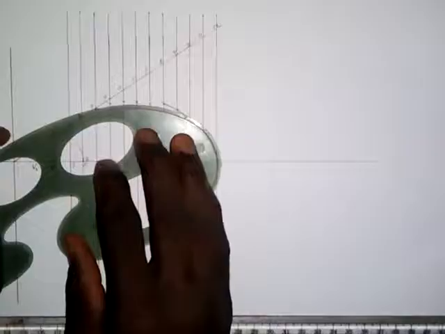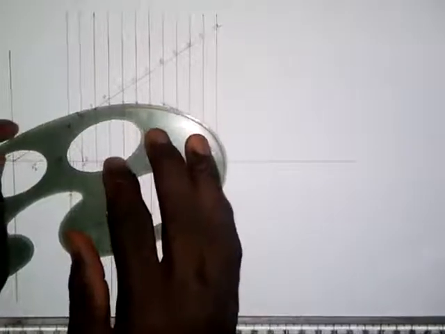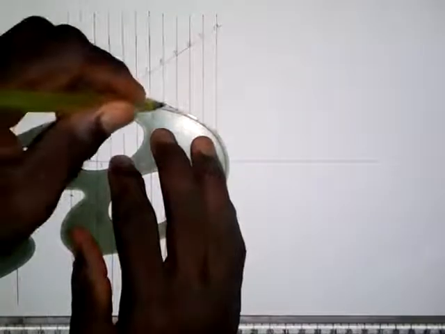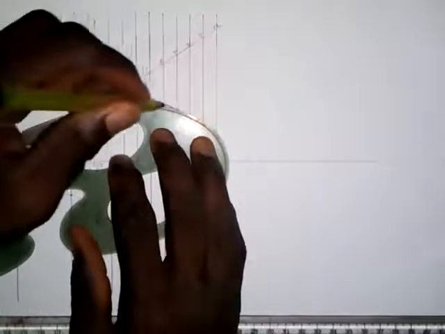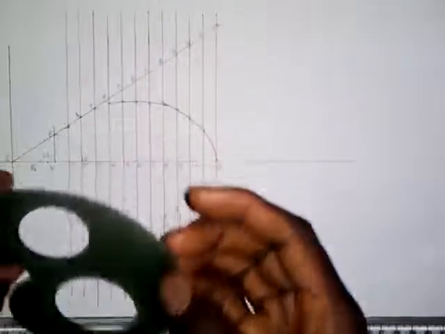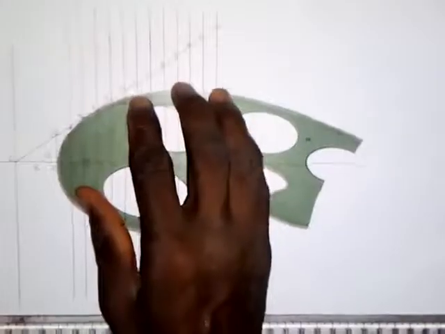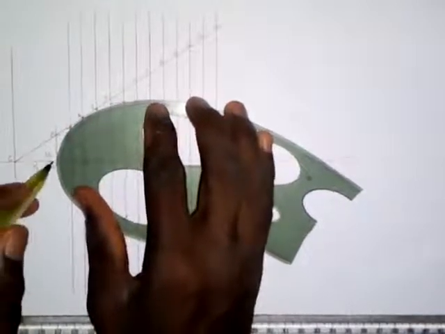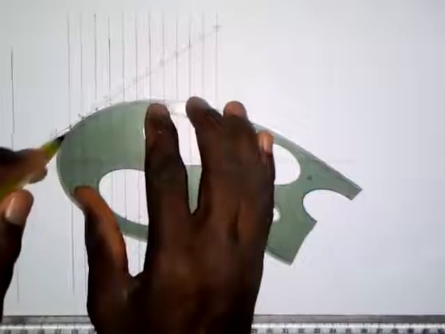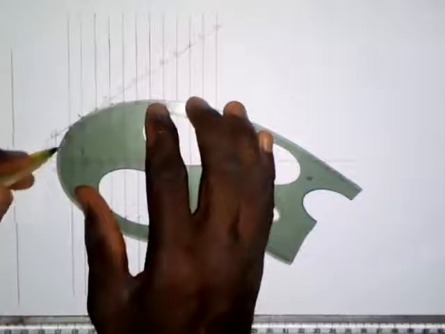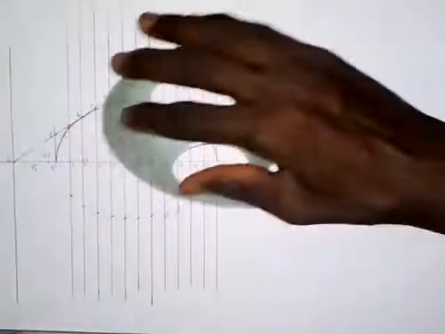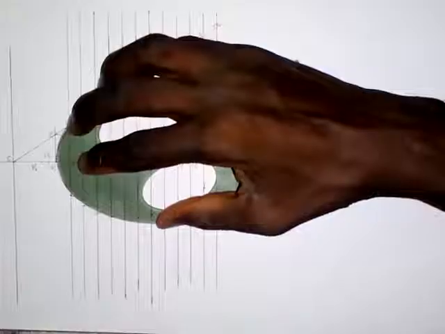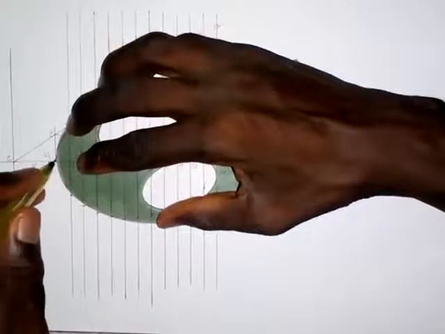Okay, and then join this together. All right, so then I will join this together with the vertex on the right side, that is V1. Then I'll turn it here like this. So I'll join this together.